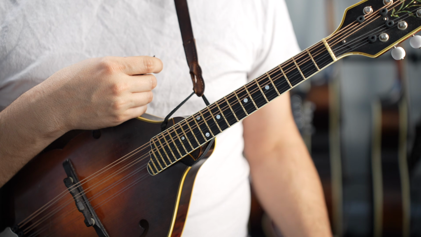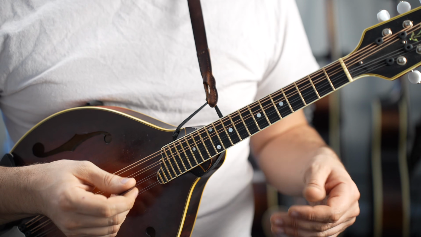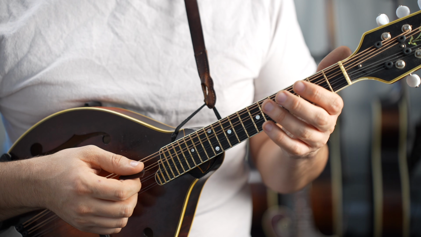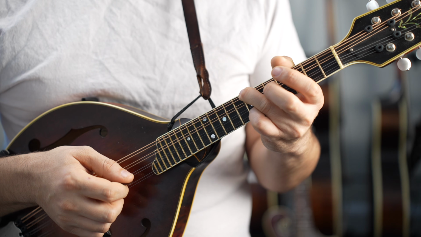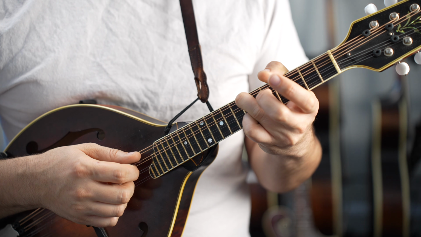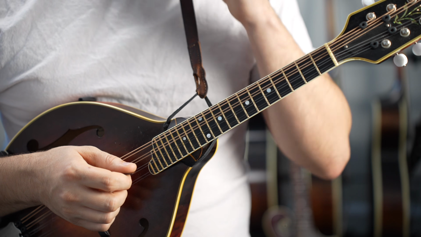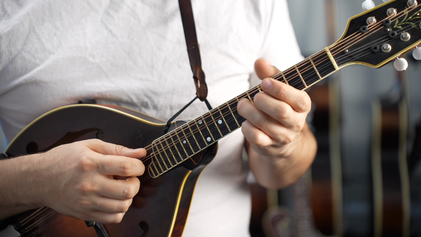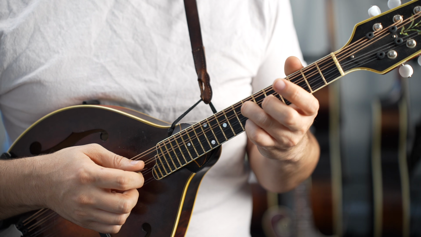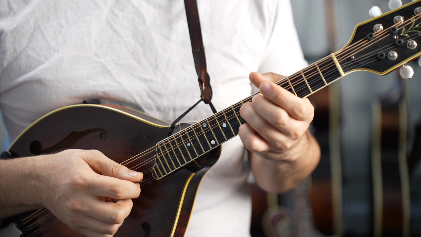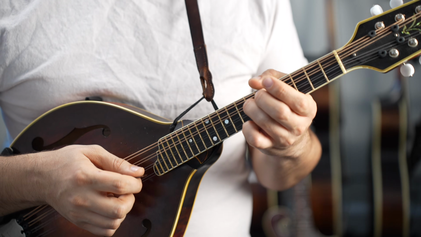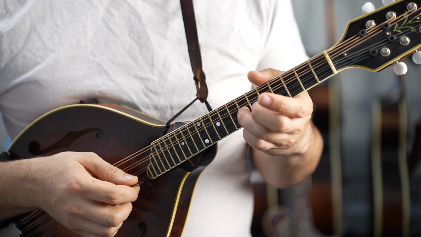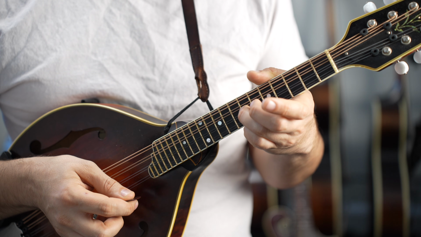So the first thing I want to point out, you may already know, and that is, let's take the G string, for example, and play the 7th fret on the G string. It's a D note, which is the same as your open D on the next string. Likewise, the 7th fret on the D string is the same as the open A. This is a great way to tune your mandolin if you can get one reference pitch and maybe don't have your tuner with you. 7th fret on the A is the open E.